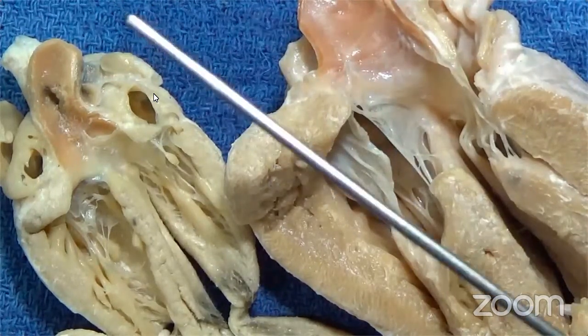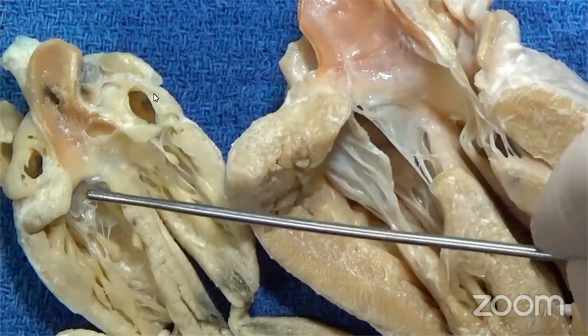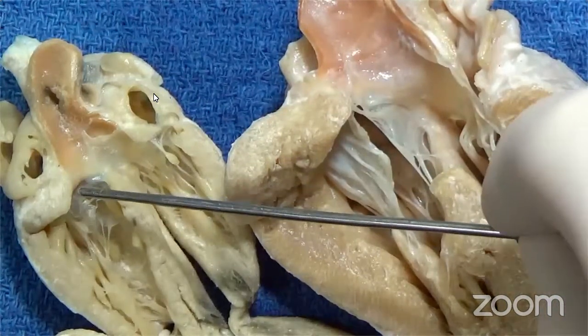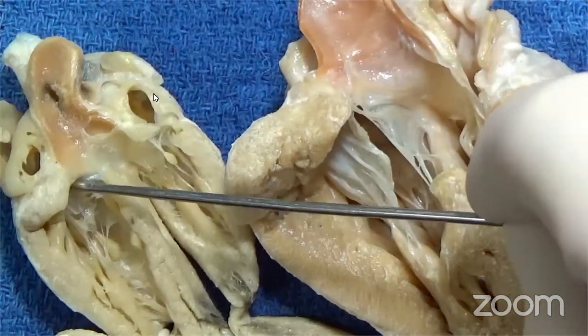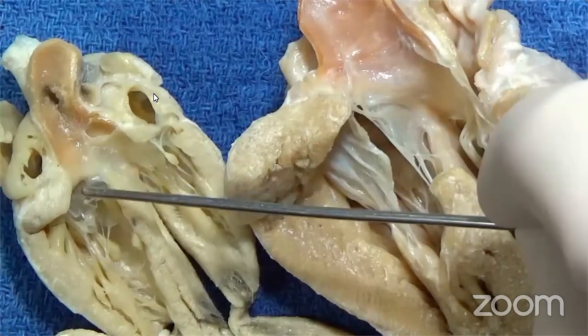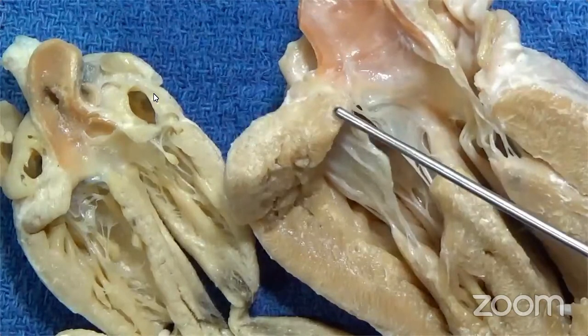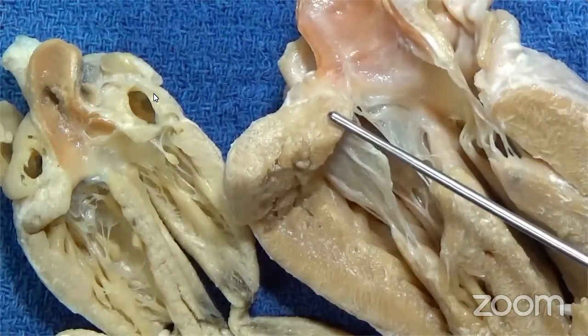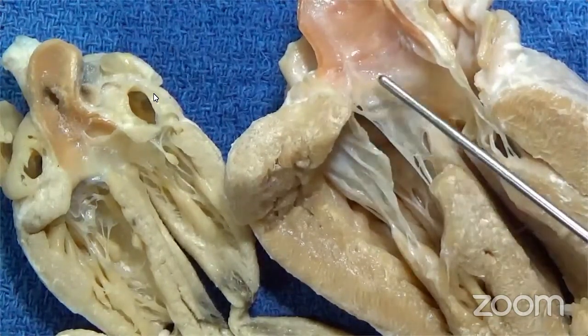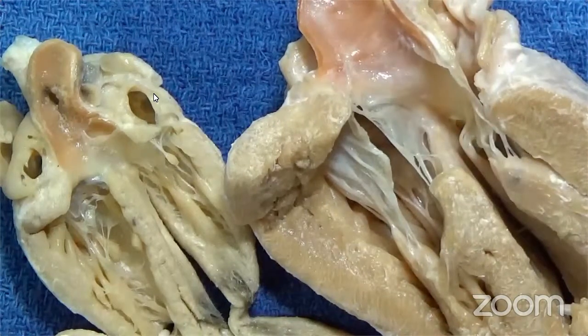So if we look at where the surgeon would put their patch in the Hartwood tetralogy of Fallot, it would be right along this plane, or the aorta to right ventricular communication. And in the Hartwood double outlet right ventricle, it would be in this plane, to put the aorta back into communication with the left ventricle.